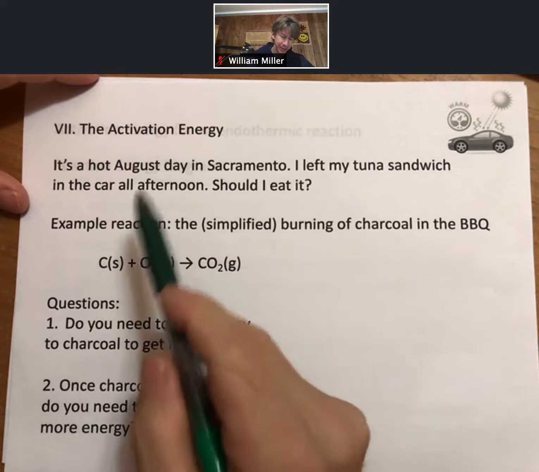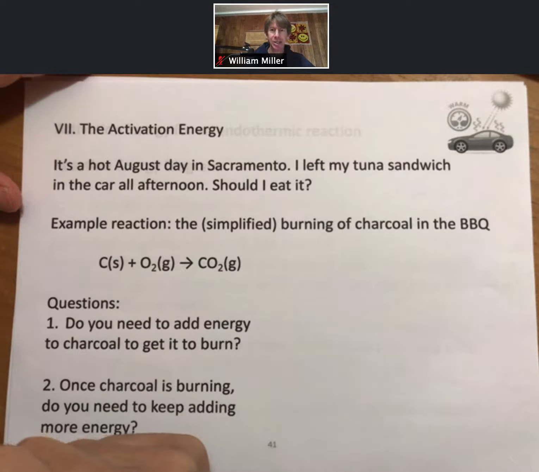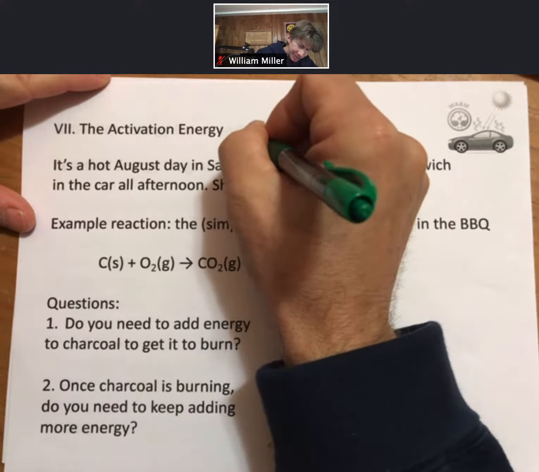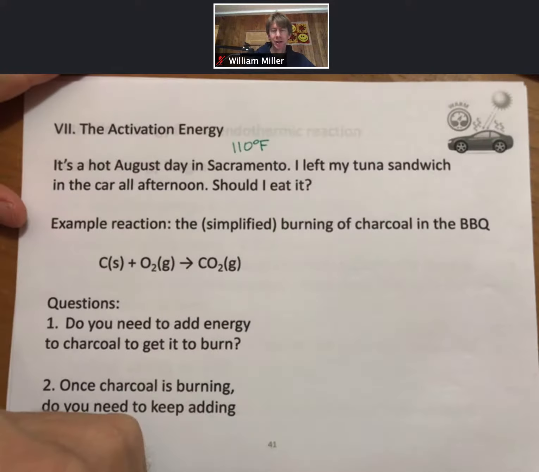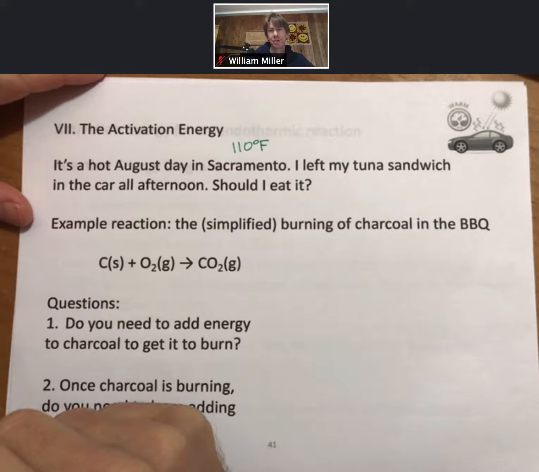For example, I used to live in Sacramento, and on a hot August day, it might be one of the hottest days, 110 degrees Fahrenheit, which would be 40-some degrees Celsius. But then I left my tuna sandwich in my car all afternoon.